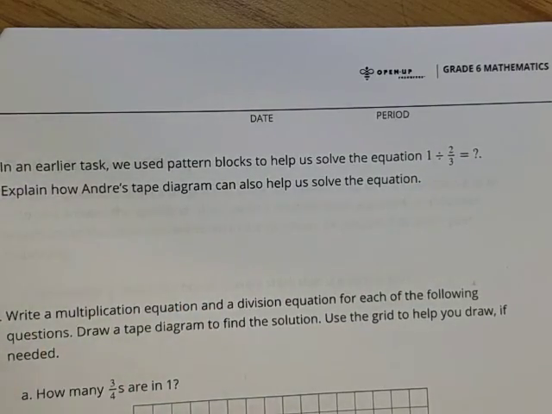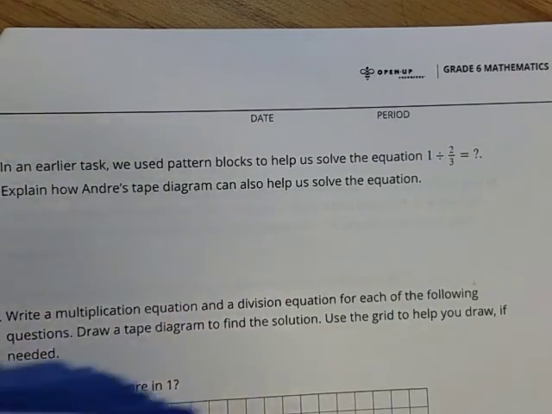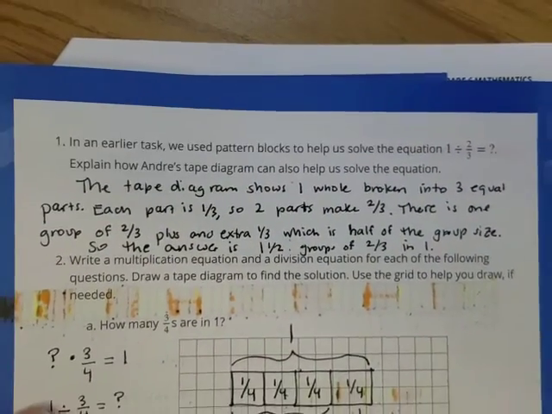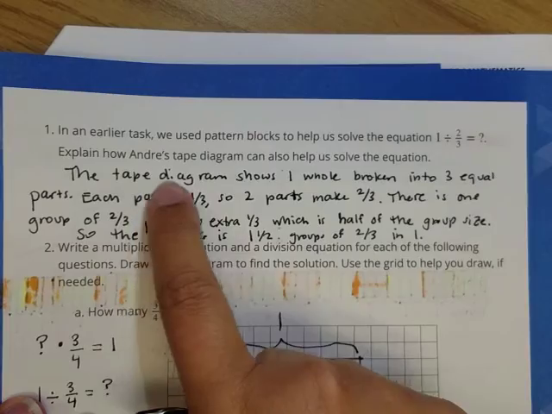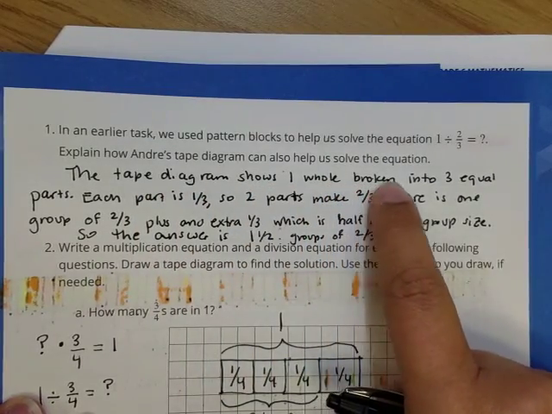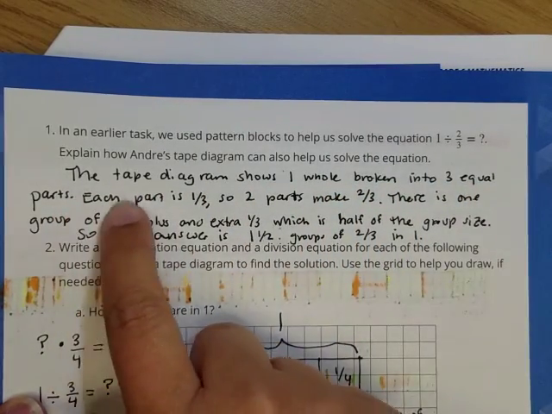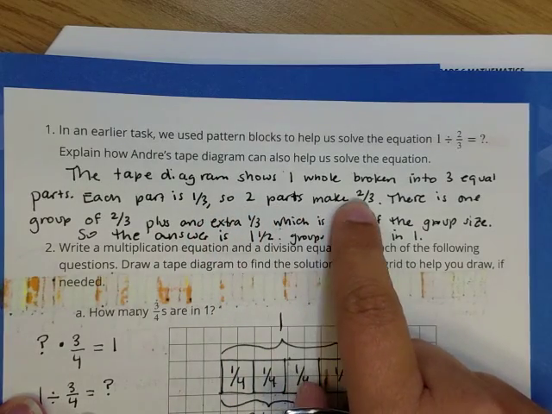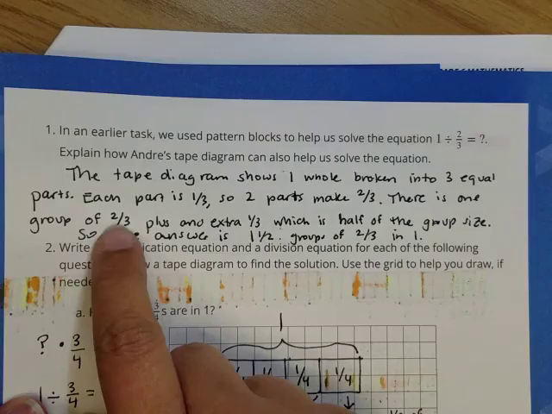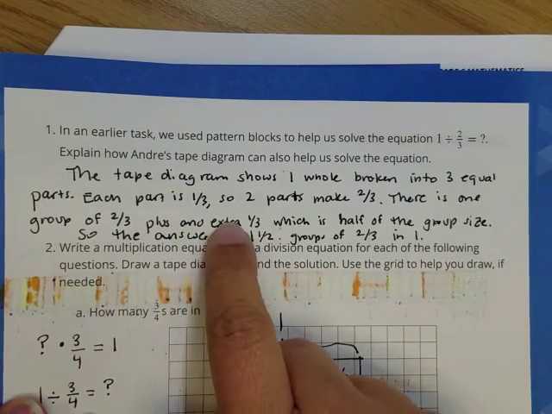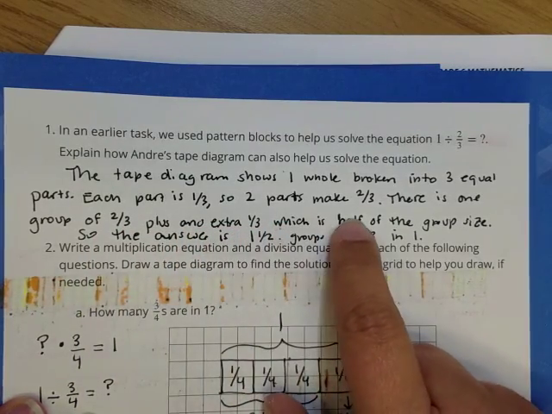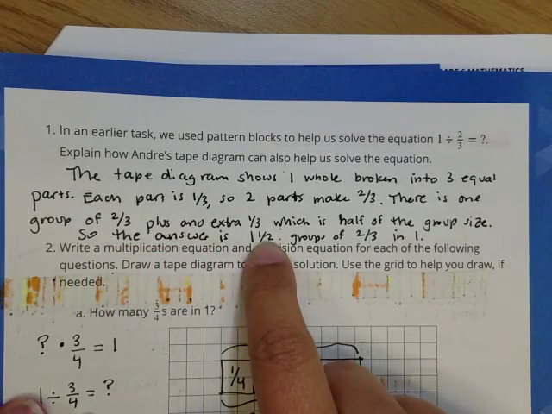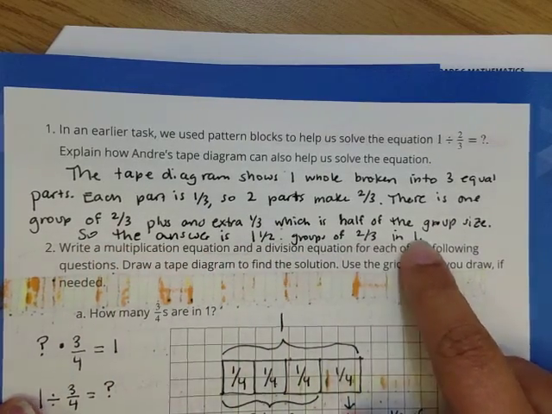So I went ahead and wrote out my sentence in my book. And I don't want to rewrite it again, so I'm going to show it to you. So I said the tape diagram shows one whole broken into 3 equal parts. Each part is 1/3. So 2 parts makes 2/3. There is one group of 2/3 plus an extra 1/3, which is half of the group size. So the answer is 1.5 groups of 2/3 are in 1.